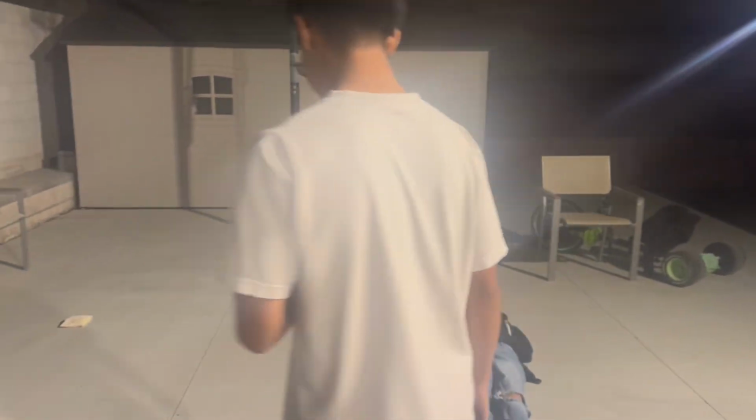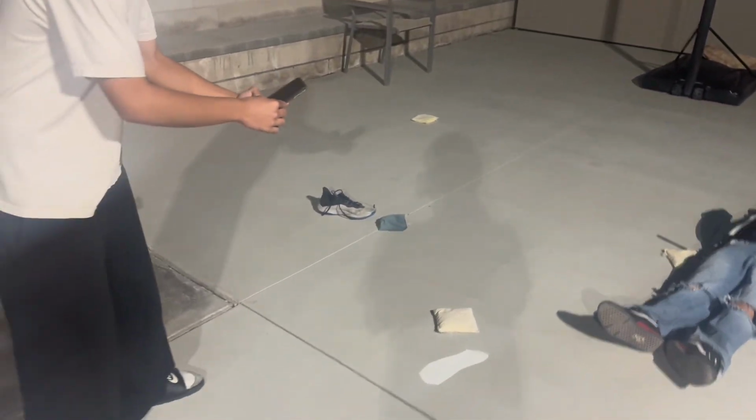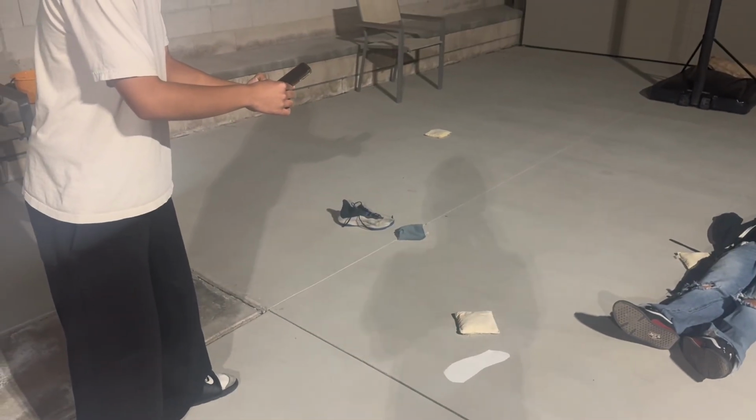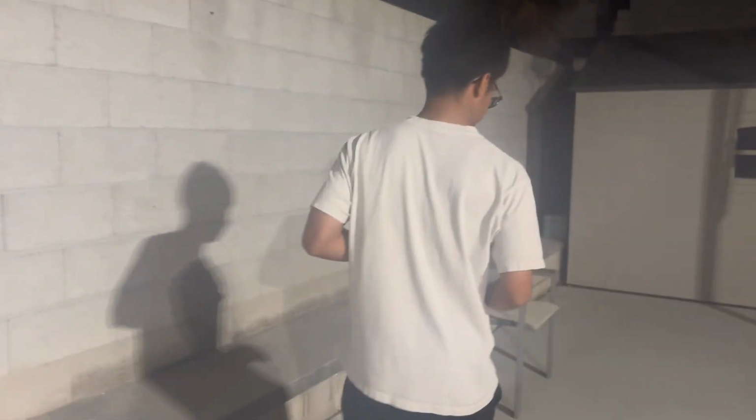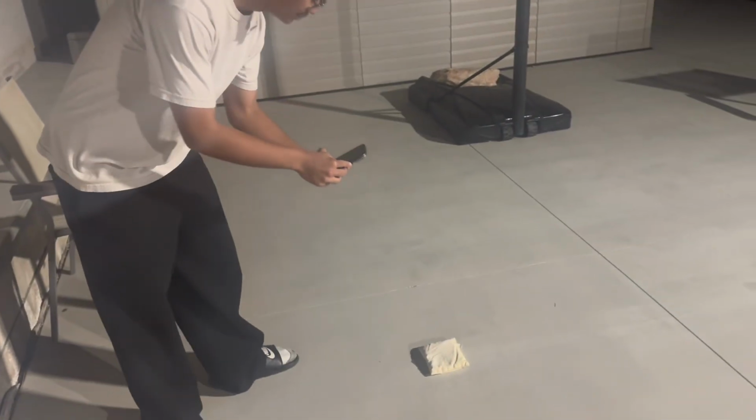Next, I take mid-range photos of each piece of evidence to show its relationship to the body. And there we go.